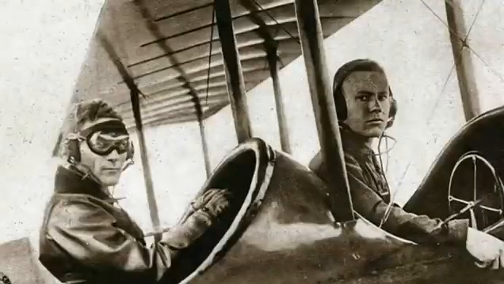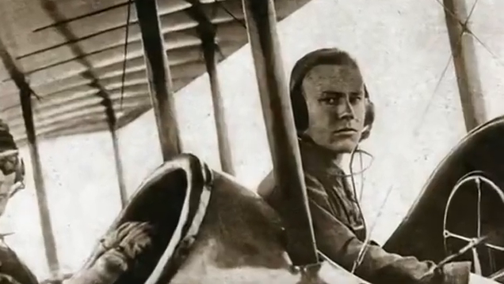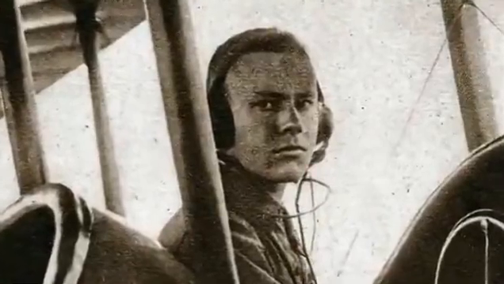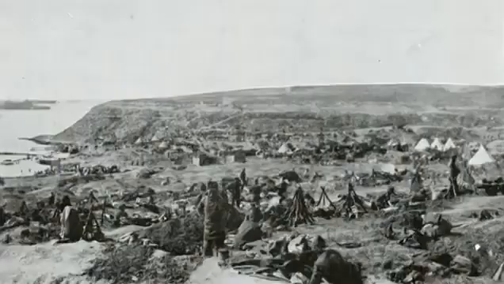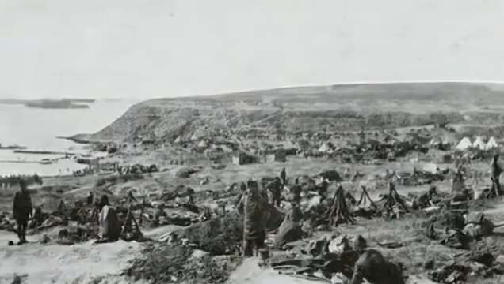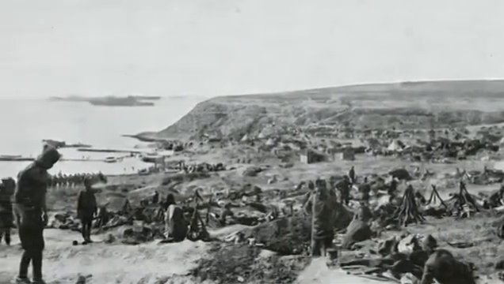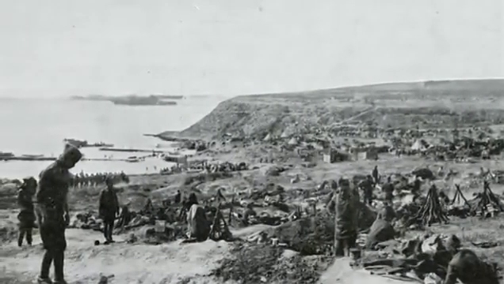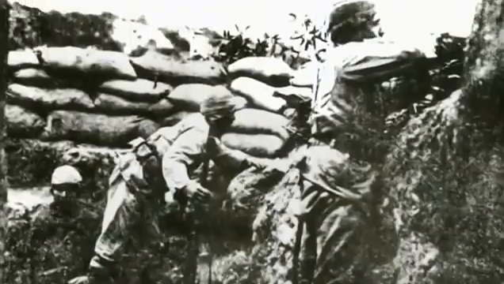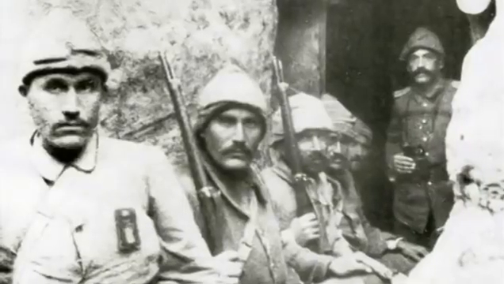An Allied pilot flying overhead reports that the water is red with blood for 50 yards from the shoreline. As darkness falls at Gallipoli, not a single Allied objective set for that day has been reached. The critical high ground overlooking the beach is still in Turkish hands.